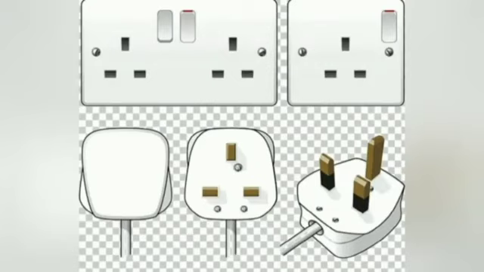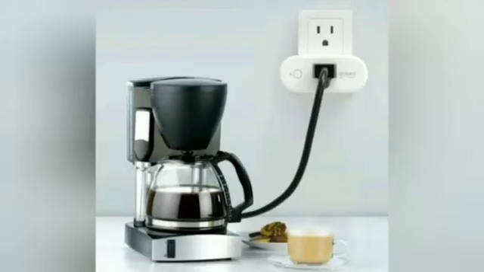Students, before solving exercise number 2, I want to share the sources of electricity at our home. We get electricity by the sockets. Here you can see the sockets and switches. By the sockets we get electricity at our homes. Okay students, here you can see an electric kettle. It takes electricity by the socket, as you can see in this picture.